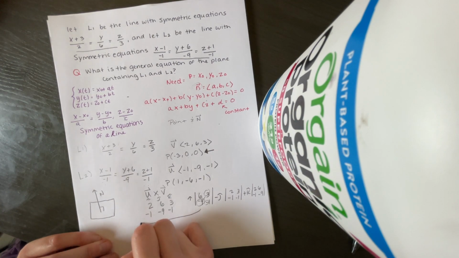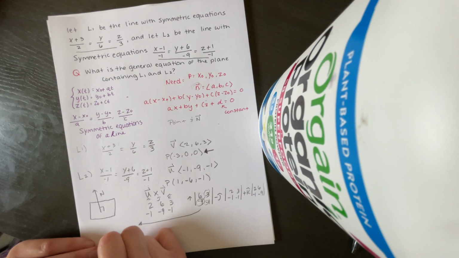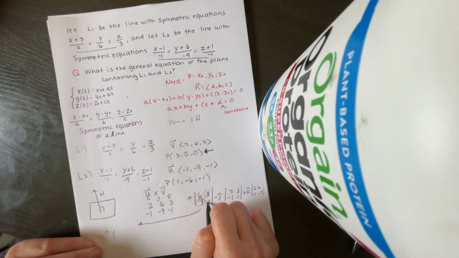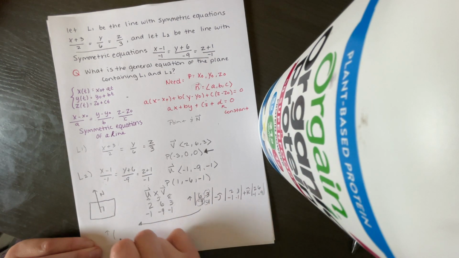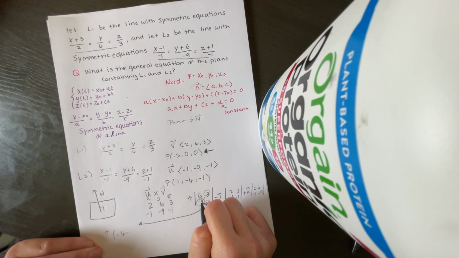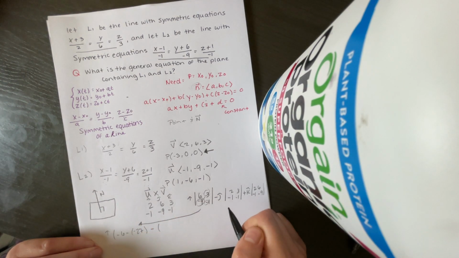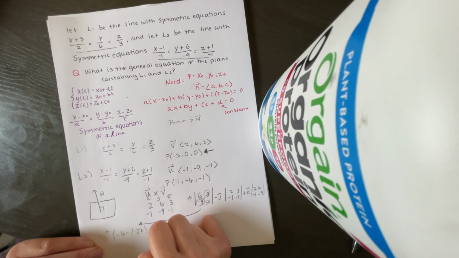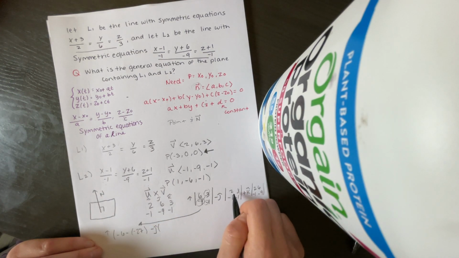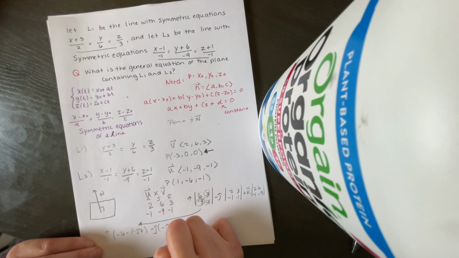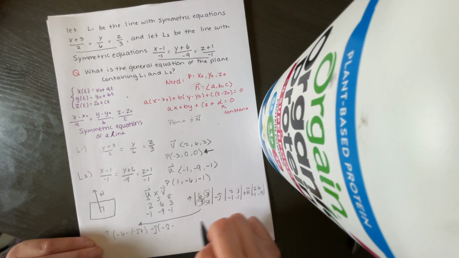So let's go over here. This is running off the page, a little bit messy, but we have i: negative 1 times 6 is negative 6, minus negative 9 times 3 is negative 27. Minus, this is our j hat, negative 1 times 2 is negative 2 minus negative 1 times 3 is negative 3.